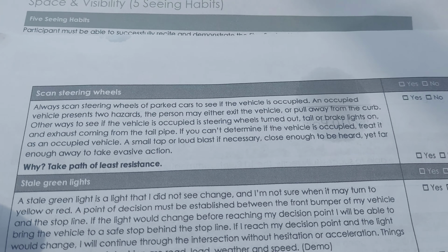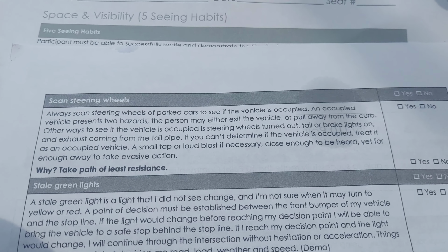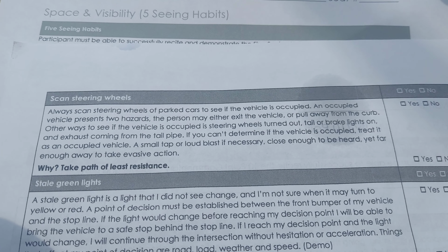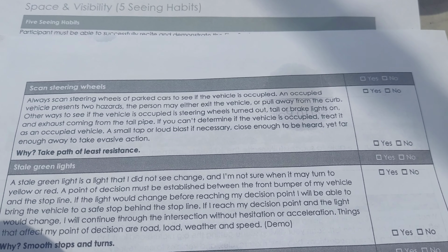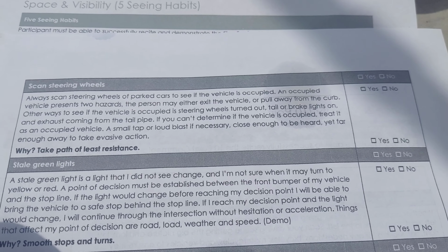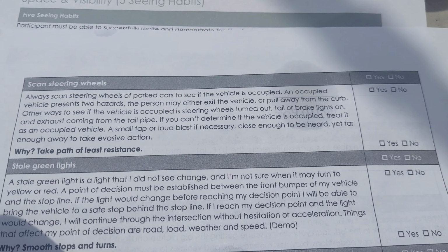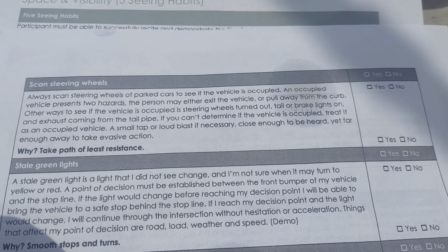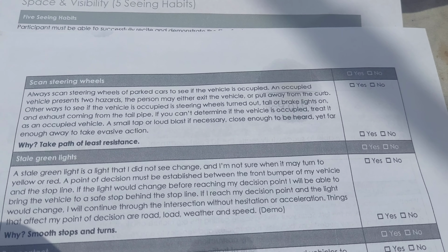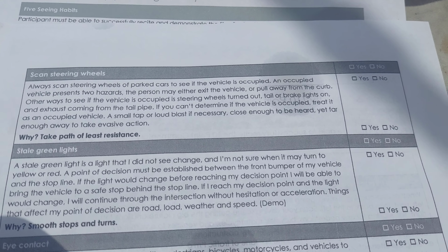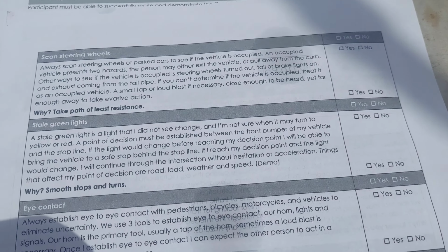Scan steering wheels. Always scan steering wheels of parked cars to see if the vehicle is occupied. An occupied vehicle presents two hazards. The person may either exit the vehicle or pull from the curb. Other ways to see if the vehicle is occupied are steering wheels turned out, tail or brake lights on, and exhaust coming from the tailpipe. If you can't determine if the vehicle is occupied, treat it as an occupied vehicle. A small tap or loud blast if necessary, close enough to be heard, yet far enough away to take evasive action. Why? Take path of least resistance.